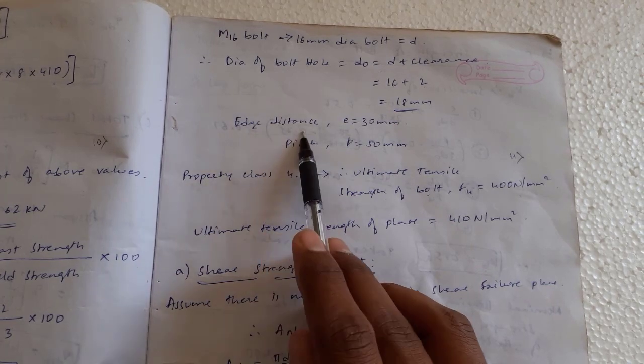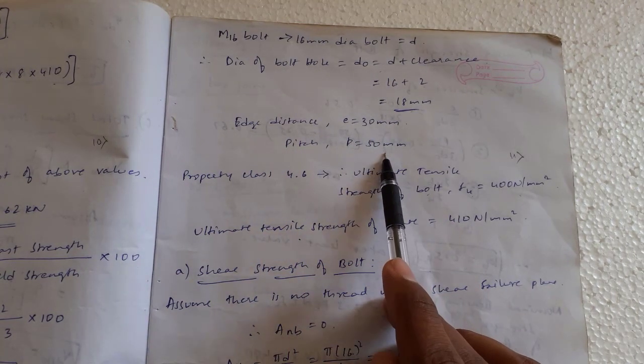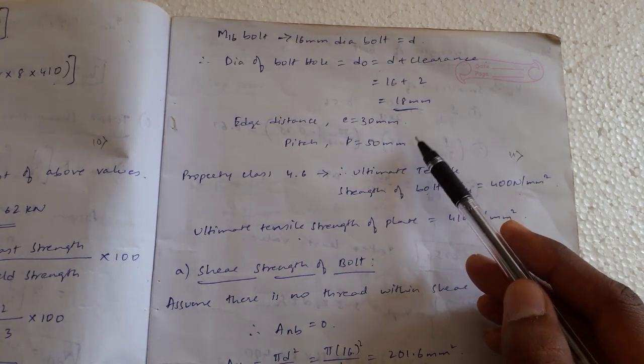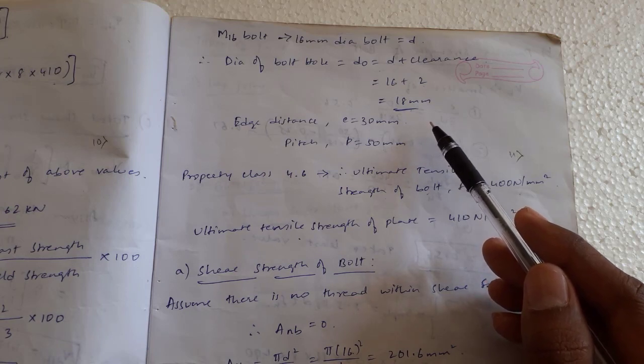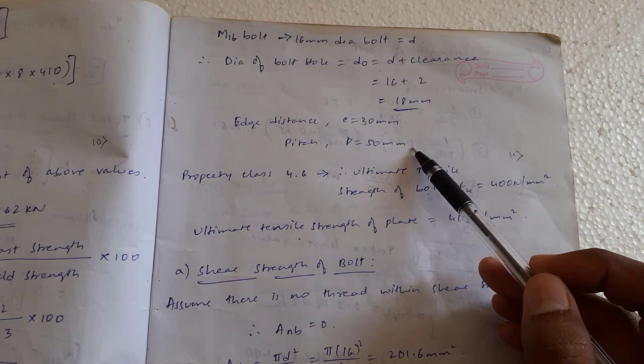According to the diagram, the edge distance is 30 mm, and the pitch they are given as 50 mm. If they are not given the edge distance and the pitch, then you have to use the formula, as you know, E equals 1.7 into D naught, or E equals 1.5 into D naught, and for pitch 2.5 times the diameter.